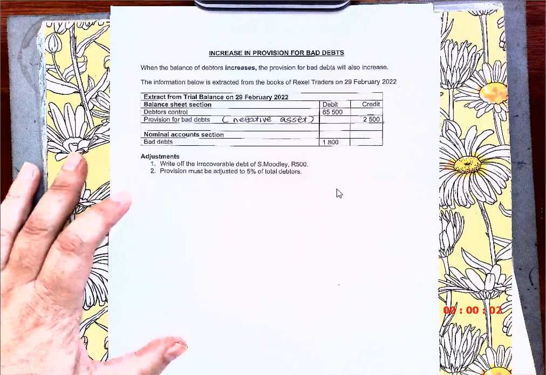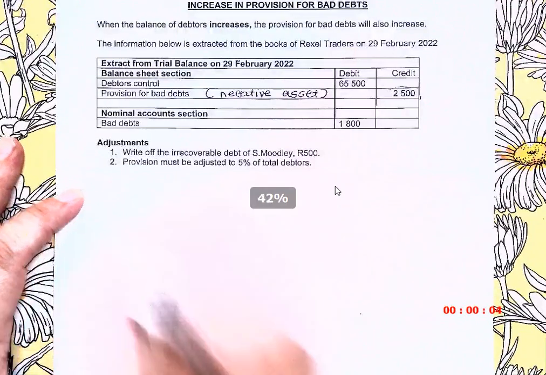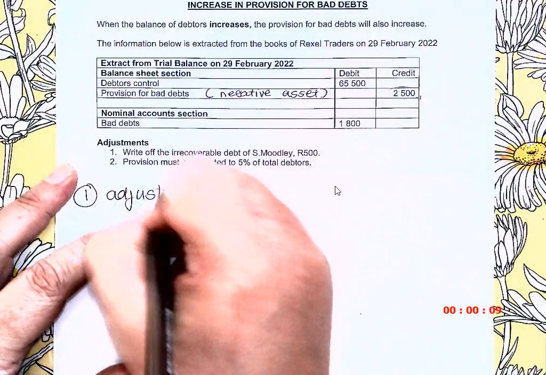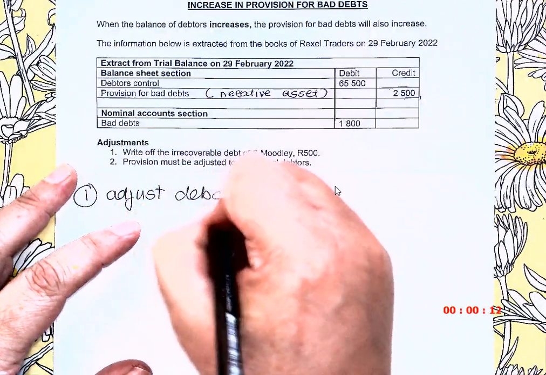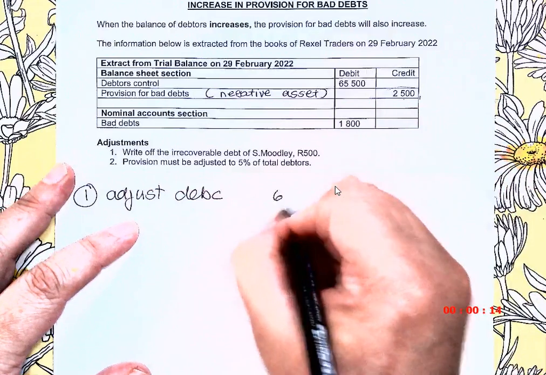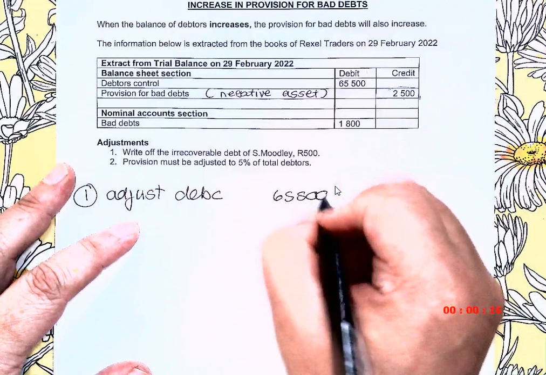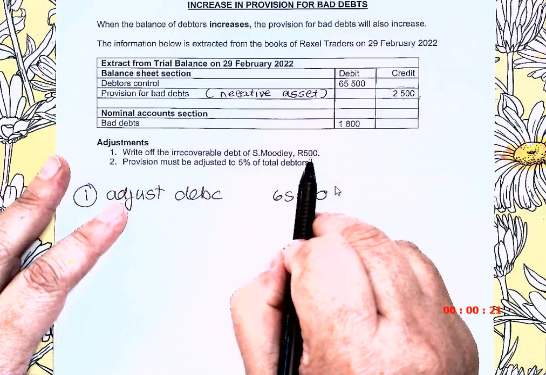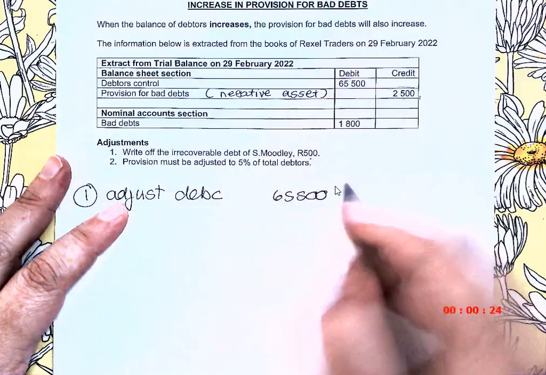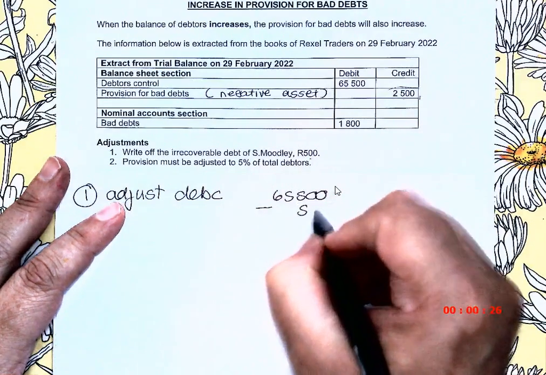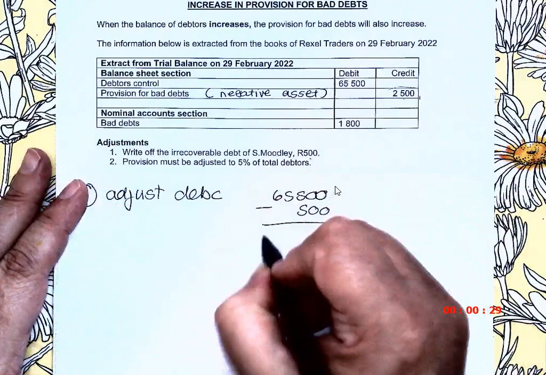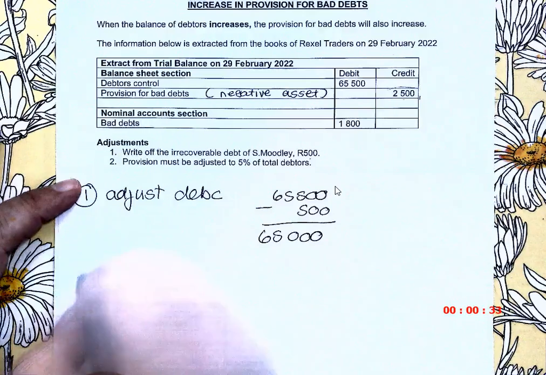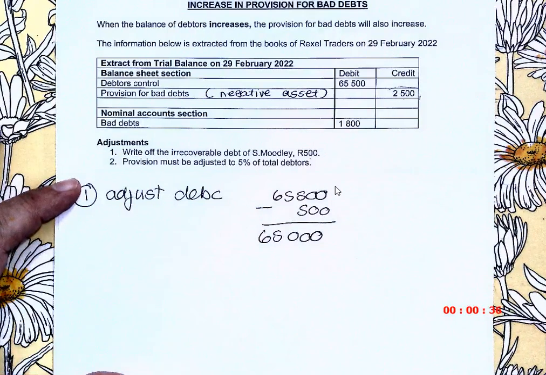So the first thing you need to do is the adjustments for the debtors control. Now if I look, my debtors control is 65,500. I'm writing off debt of 500. Would that make my debtors more or less? Less. So you agree with me that my debtors is now 65,000. That's the first step. You bring your debtors to date.